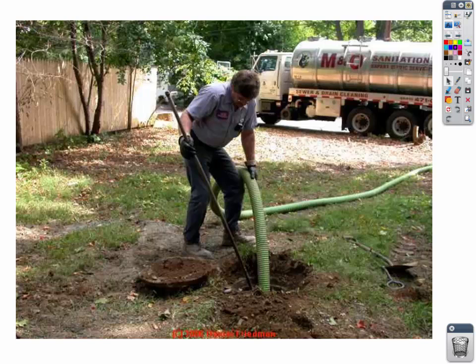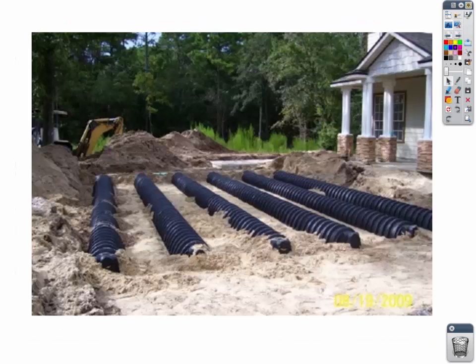It costs about $200, and depending on how many people live in your house, you should have that done every 2 to 3 years. If you have a small family, maybe 4 or 5 years. Okay, but you can think about how fast or slow your tank might fill up.